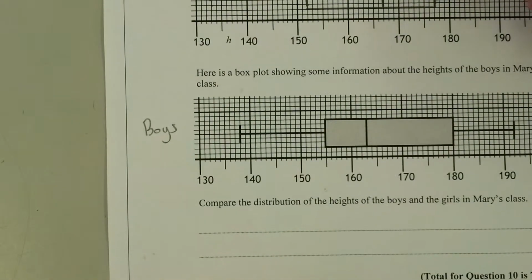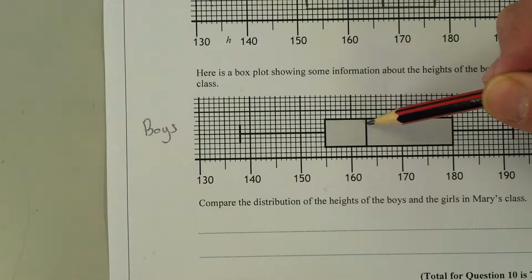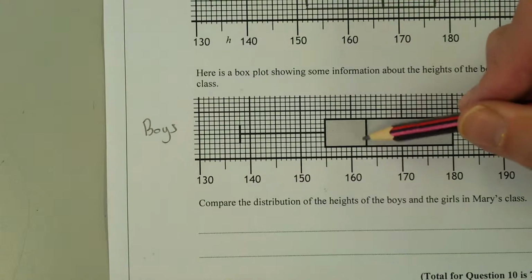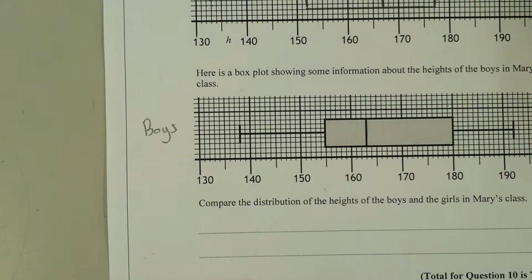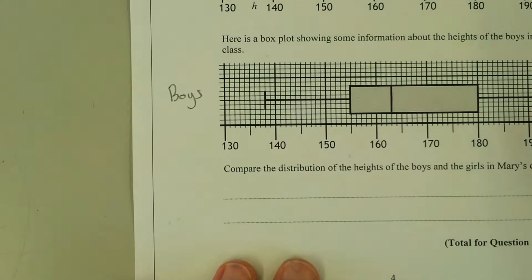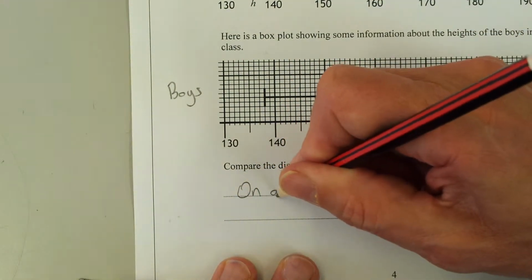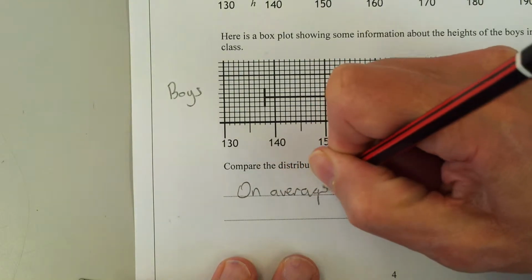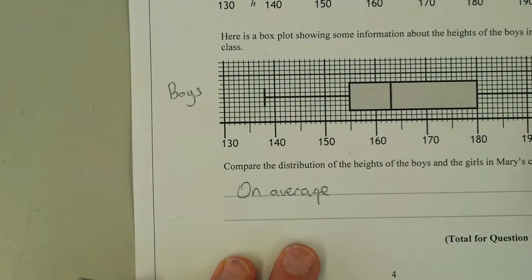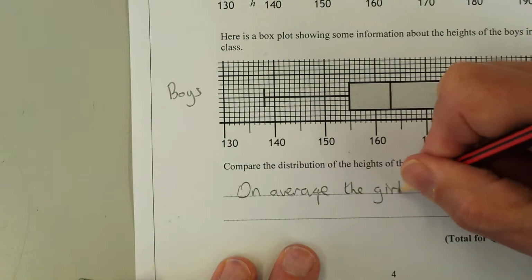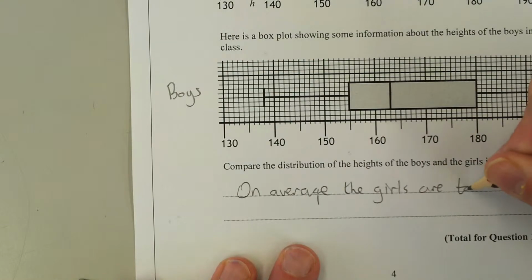So let's have a look. If you look at this one, you can see that the median is higher for the girls than the boys. The girls had a median of 167. The boys have a median of 163. So that's the first thing to write down. You get 1 mark for that. And you say, on average, you need to have the word average somewhere. On average, the girls are taller.